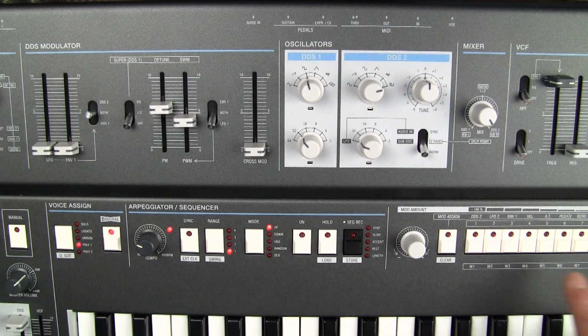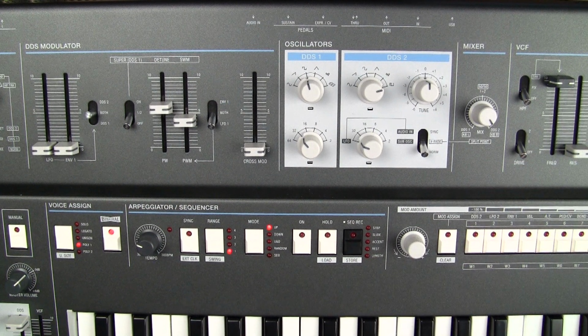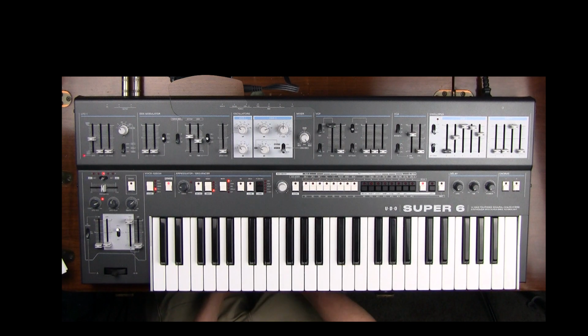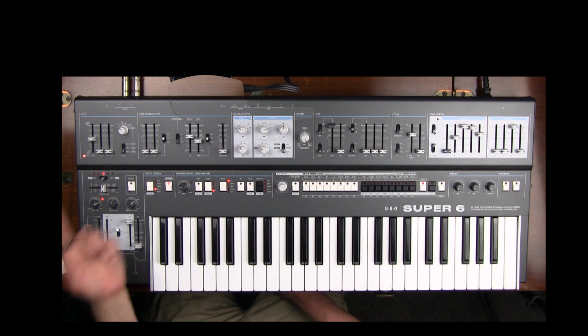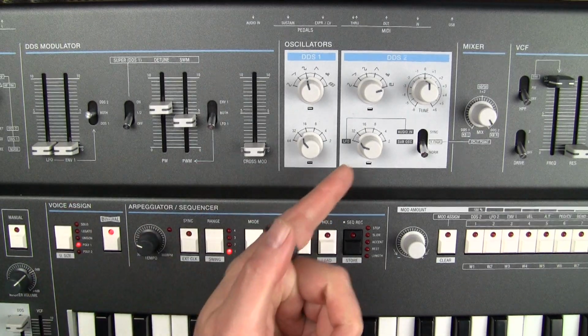And if you went down into the modulation assign, where you can see DDS2, you could assign DDS2 to control various functions on the synthesizer as an LFO, which would be quite interesting, especially if you're using it to control aspects of the LFO. So yeah, you have the ability to make it an LFO just by switching it into the LFO section.